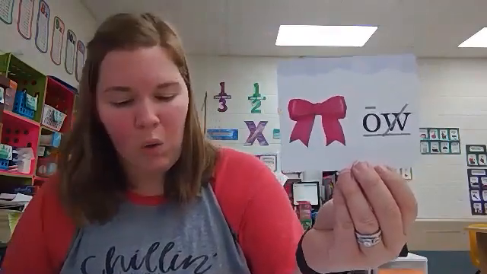It's usually made of brightly colored ribbon. Sometimes girls wear one in their hair. What do you think it is? It is a bow. When you see this card, say bow, O. The keyword bow helps us remember the O sound spelled with digraph OW.